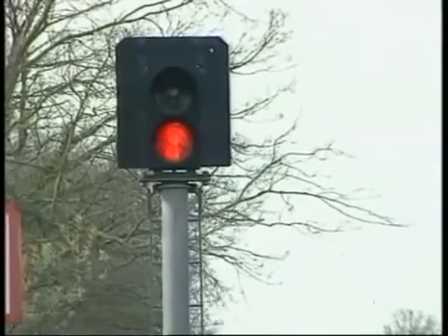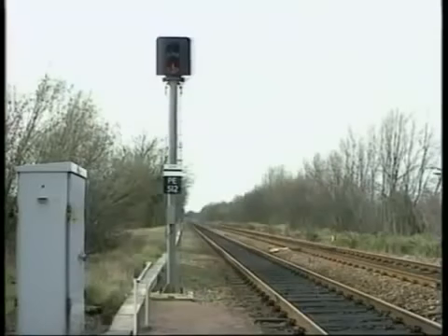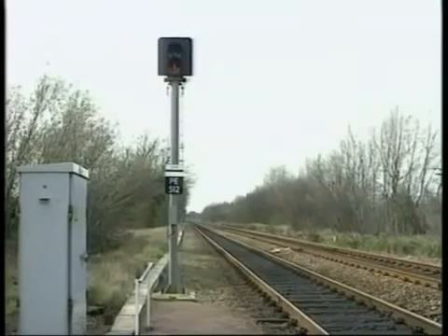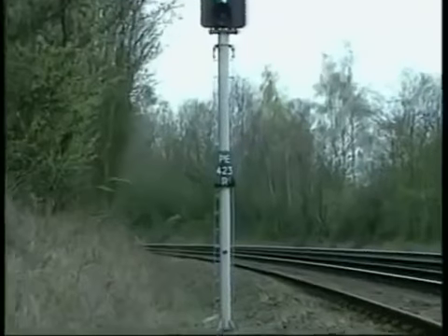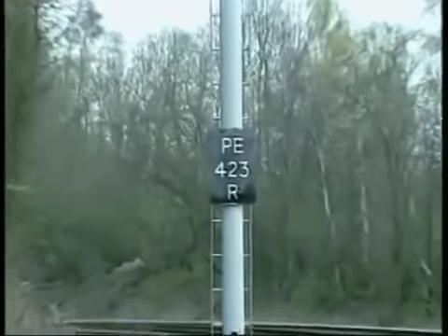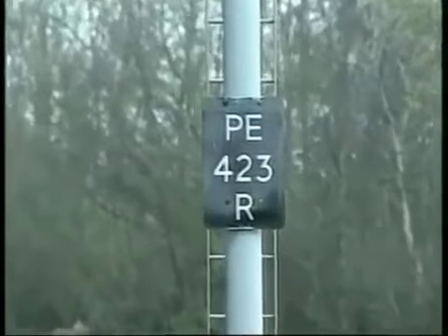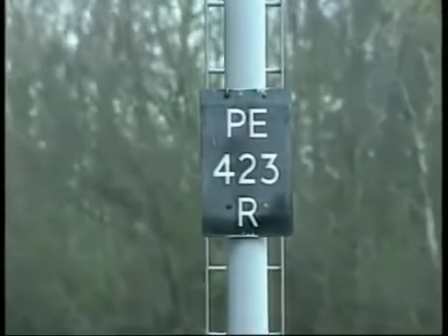Two-aspect signalling does not provide for a cautionary aspect on stop signals, and therefore these signals are preceded by a two-aspect colour light repeater, sited at braking distance in the rear. The colour light repeater displays either a green or single yellow caution aspect.